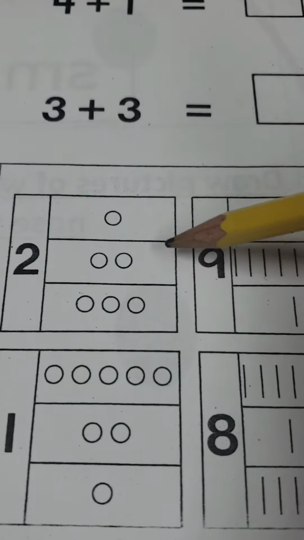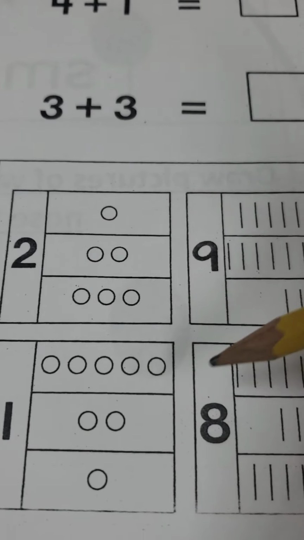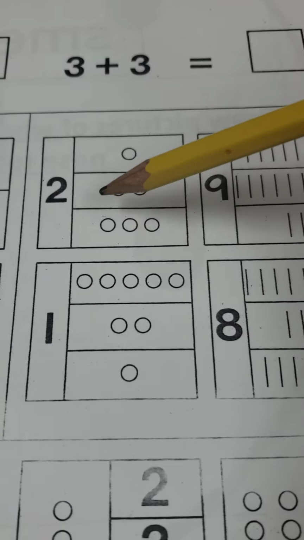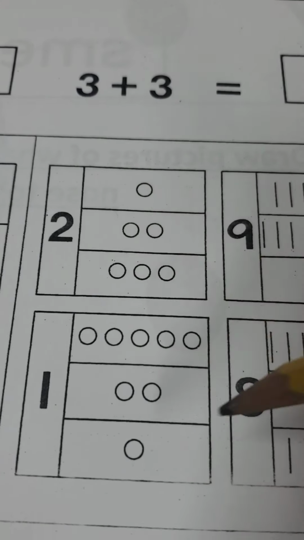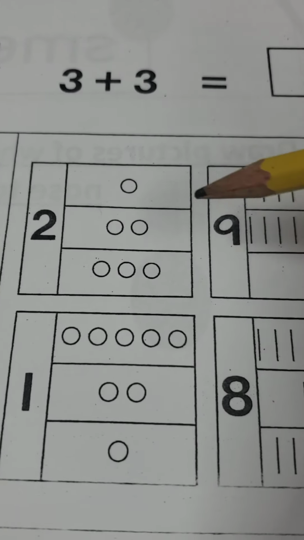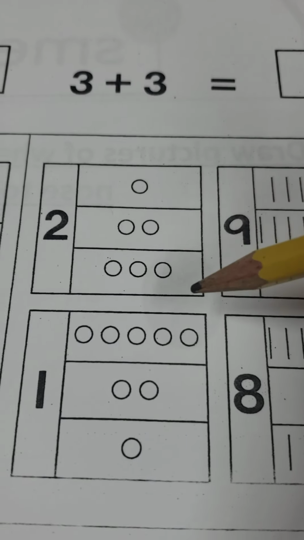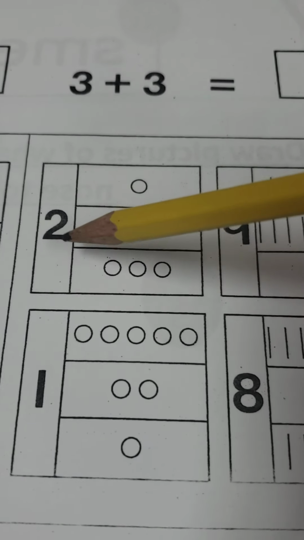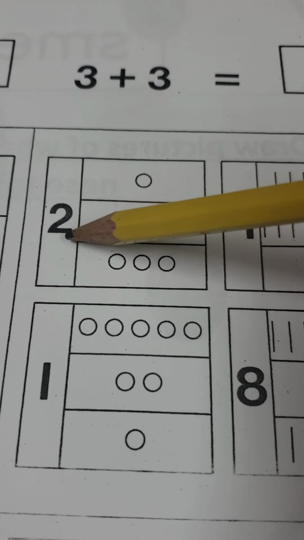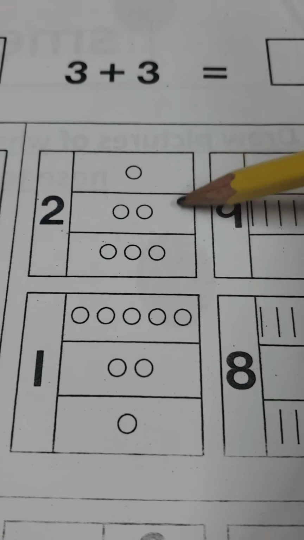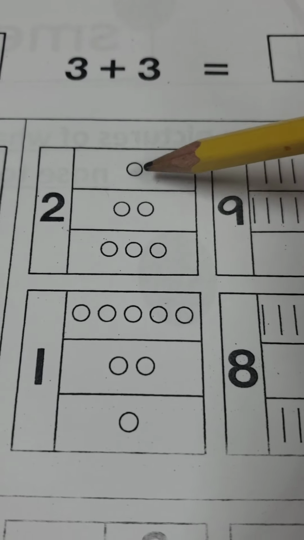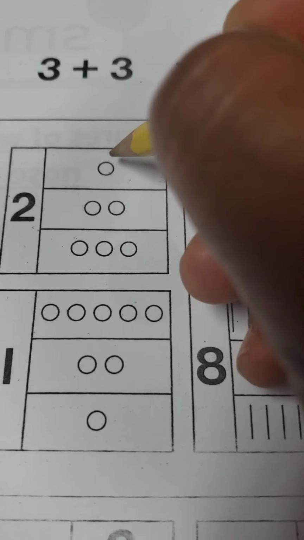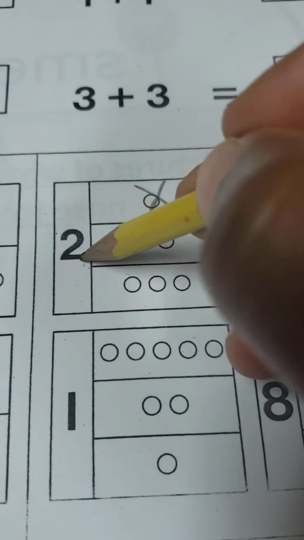Here I have numbers that are represented with circles and lines. All you need to do is just to count the object and circle the correct one that matches the number given. This is number 2. Which circles counted 2? All right, let's see. How many circles is this one? 1. I'm going to cross it out because it is not 2.